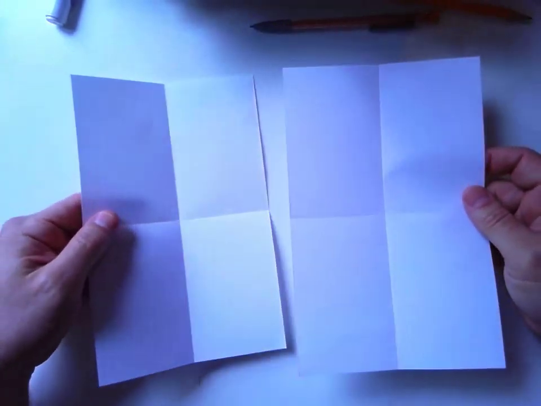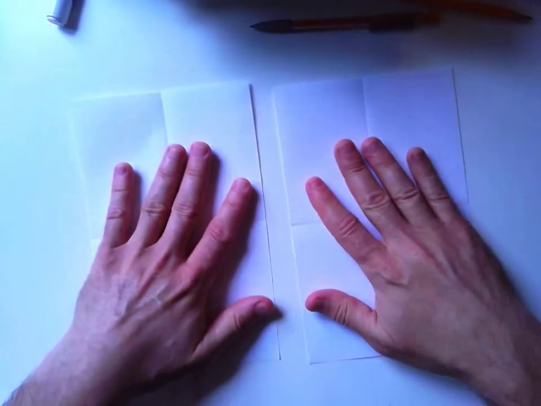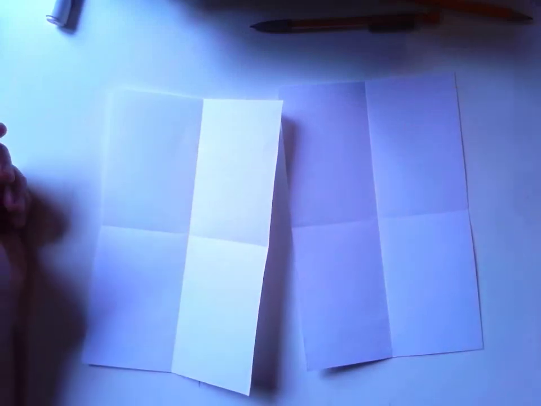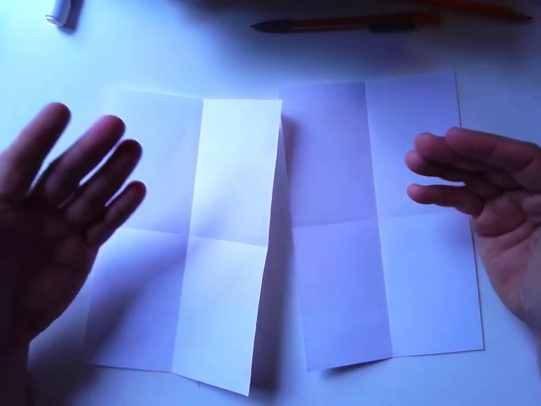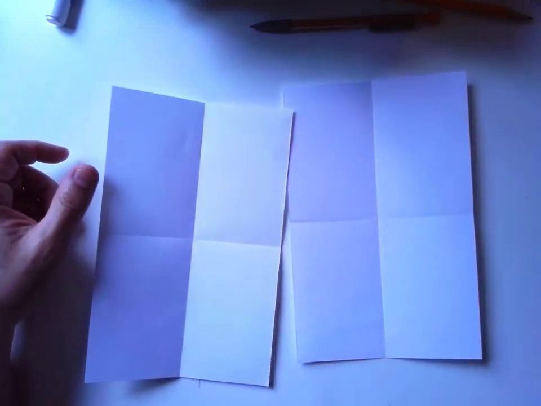And that is step 1, just getting our paper ripped and folded. And I'll see you in the next video.